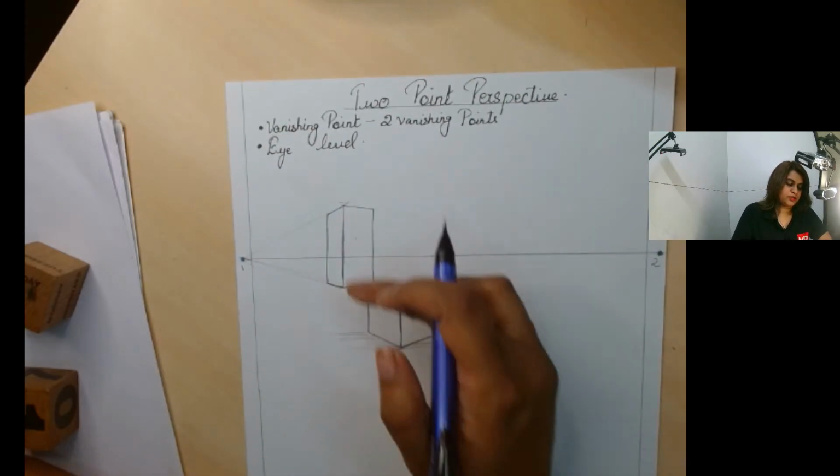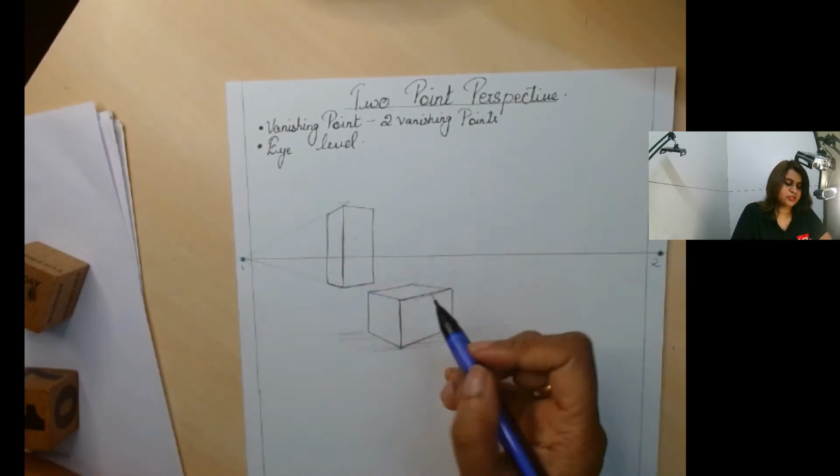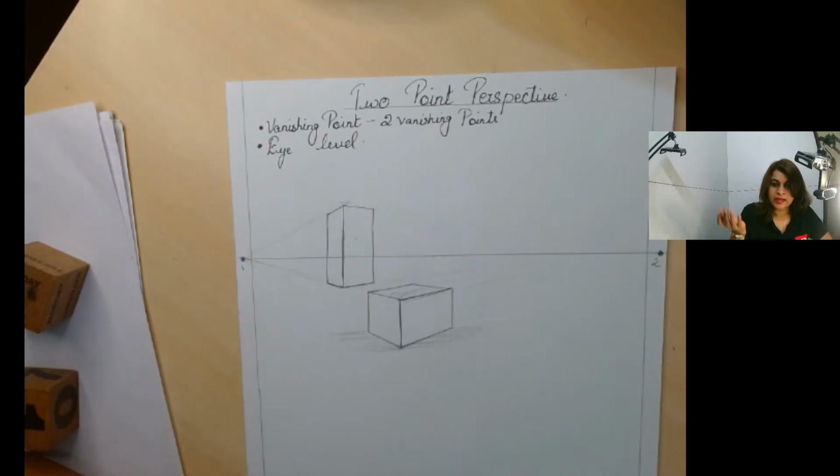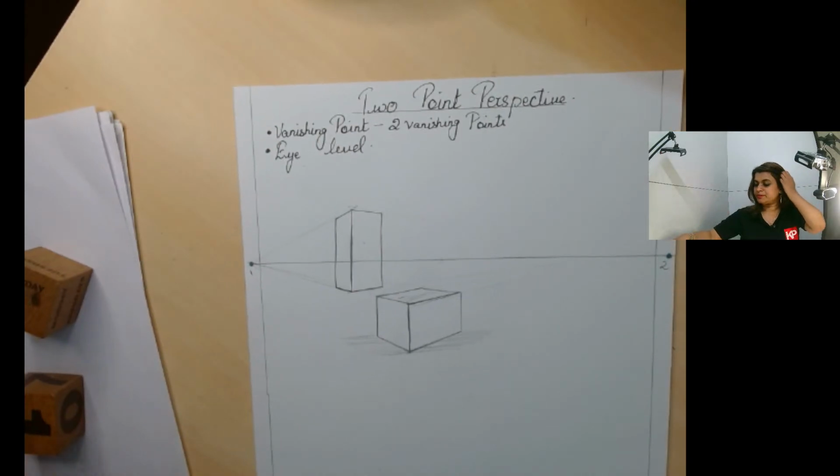Okay, so you can neither see the top nor the bottom. Over here, you can definitely see the top, right? So this is again another rule of perspective, that anything which is below your eye level, you can always see the top of it.